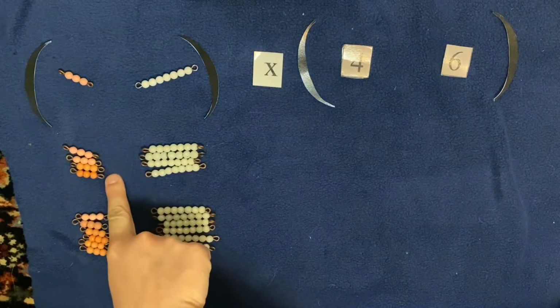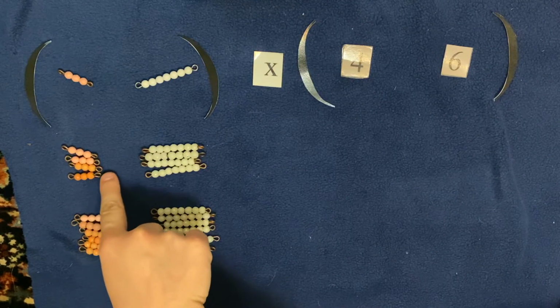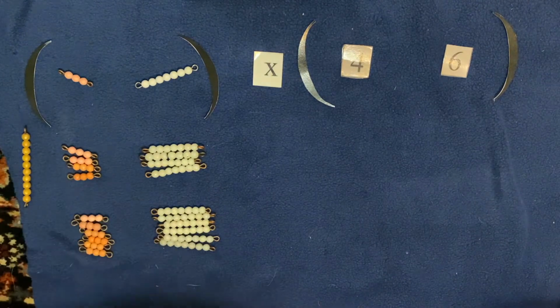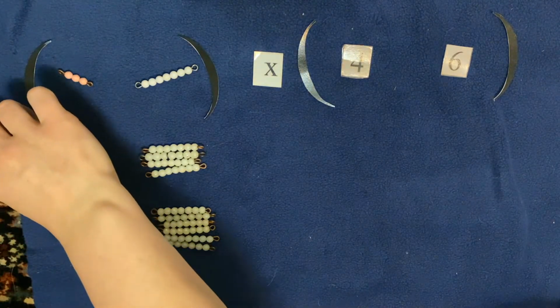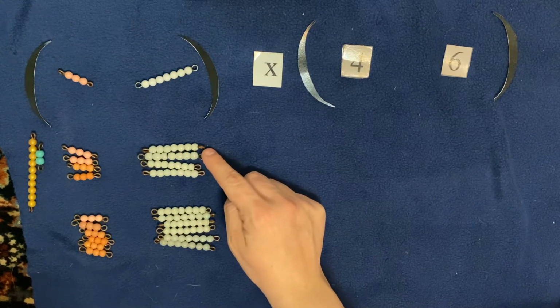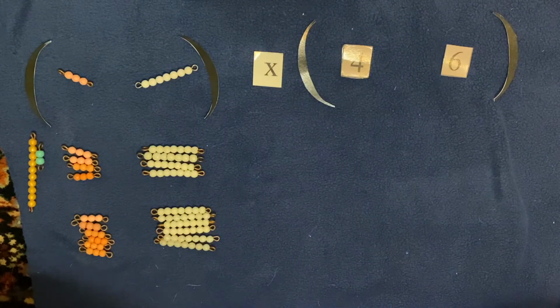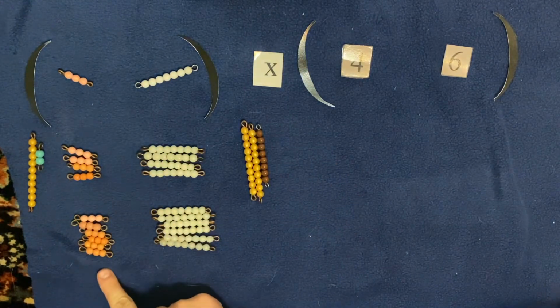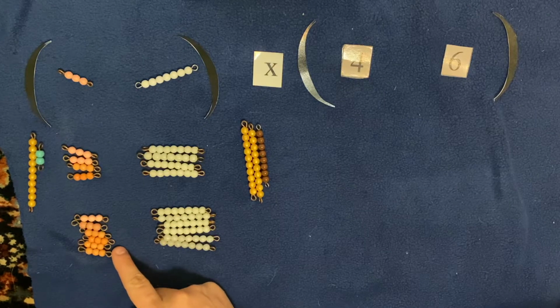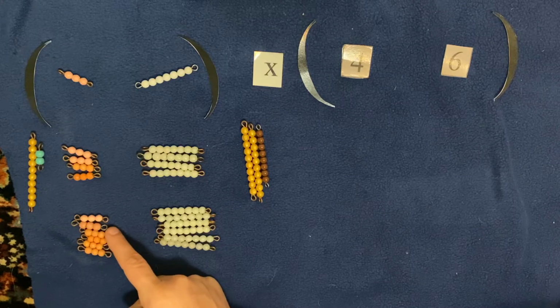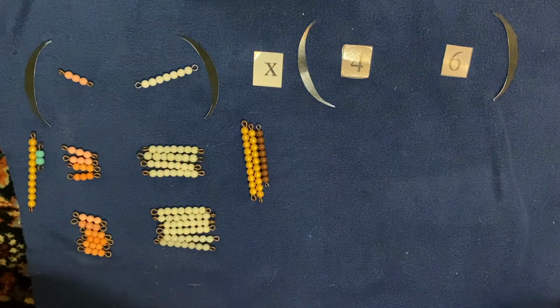So let's start here. What is 3 times 4? 3, 6, 9, 12. This can also really help you with your math facts. Now 7 times 4. 7, 14, 21, 28. Now we go down here. 3 times 6. 3, 6, 9, 12, 15, 18.